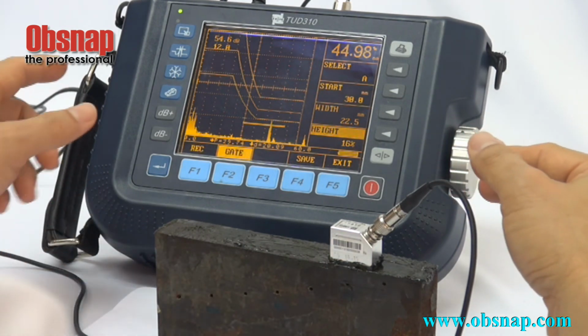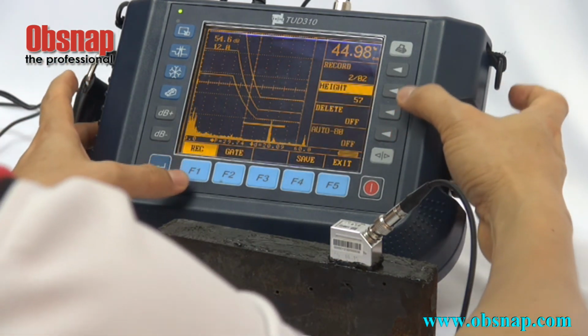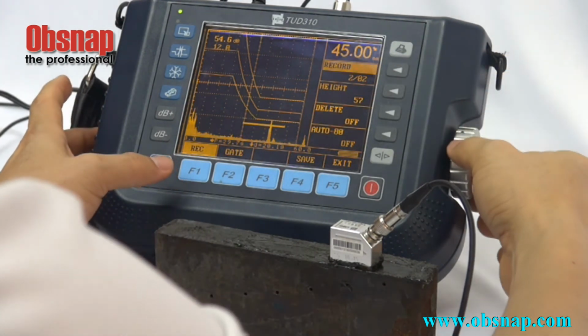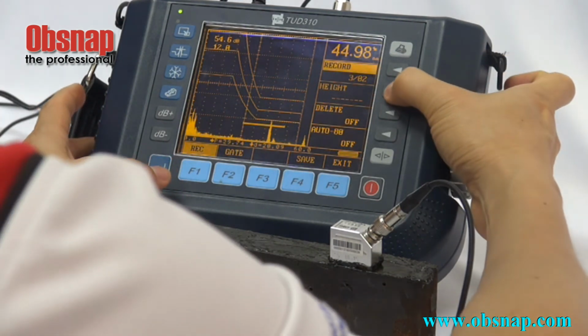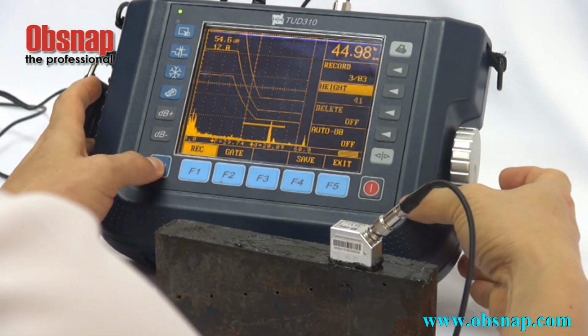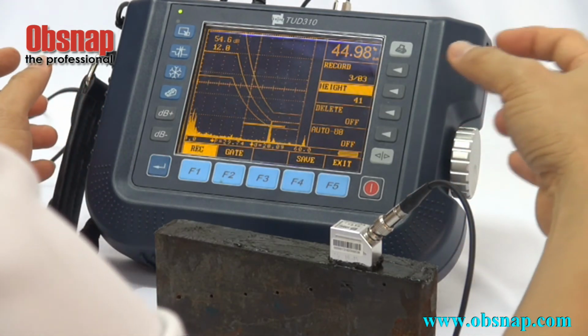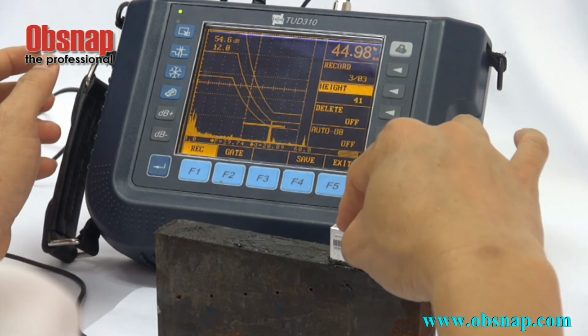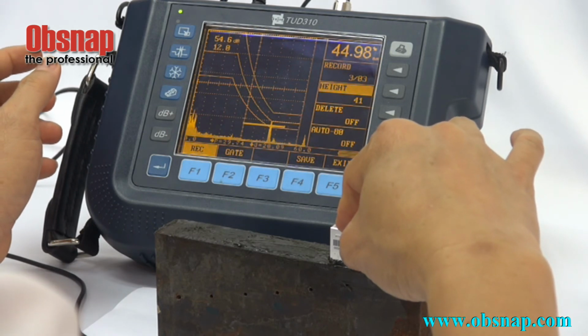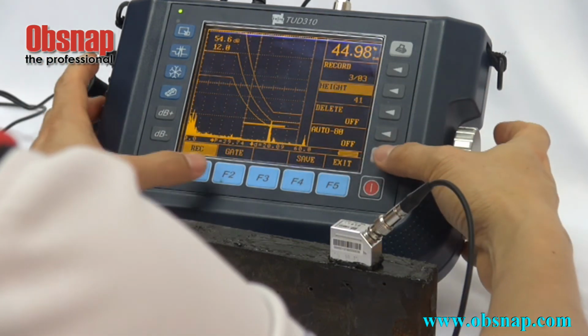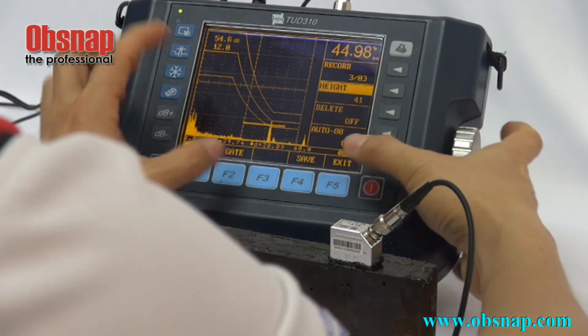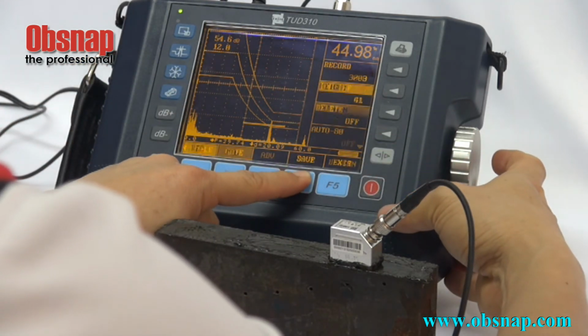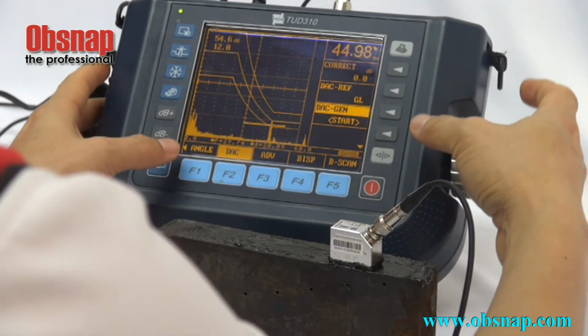Okay. Now let's confirm this as our third point. So what we need to do is select it to become the third point. Press this, then we press this and confirm. So we have successfully determined these 3 points. Now I wish to explain further. Oh, okay. Before that, let's save. Okay, save.